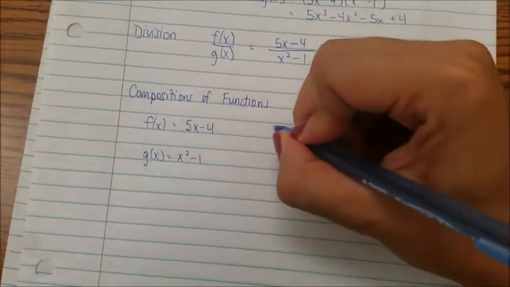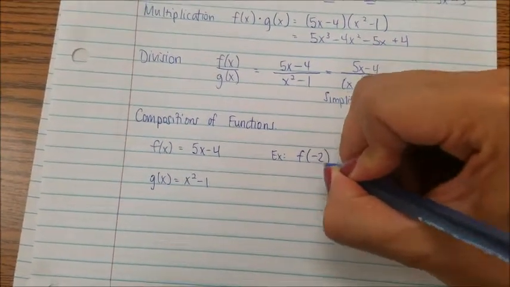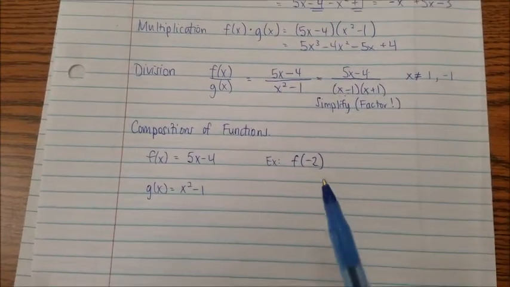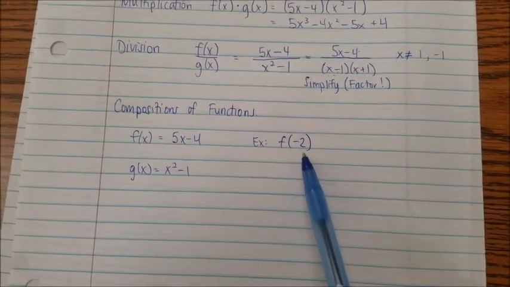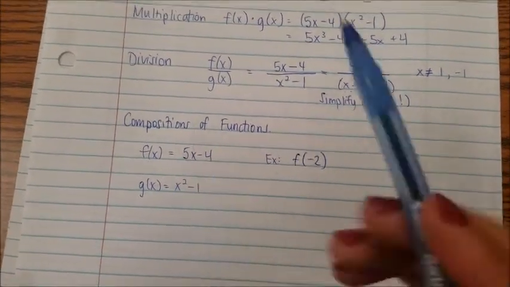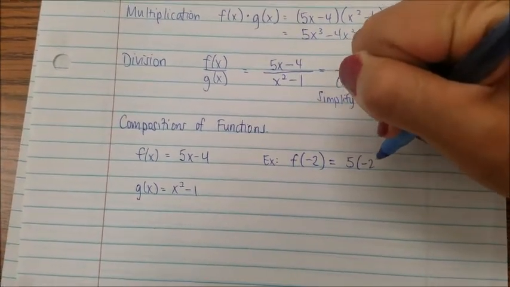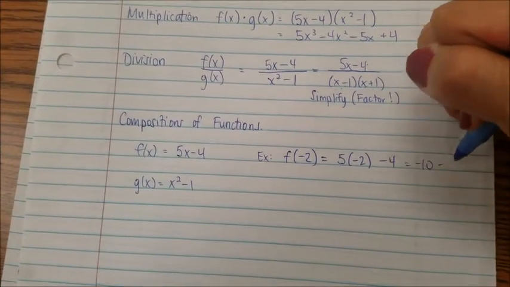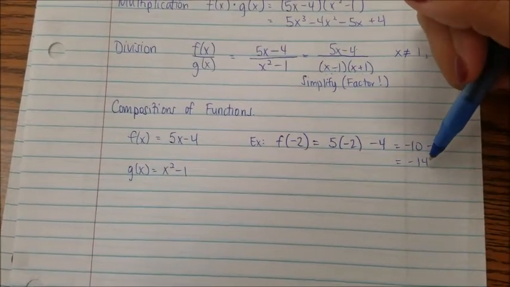But compositions would be something like if I had asked you to find f of -2. I don't know if you've seen this before, I just want to make sure you remember. Whatever's inside the parentheses just means in the f equation, plug in -2. So here's my f equation. I'm going to plug in -2 wherever I see x. So instead of writing x, I'm writing 5 times -2 minus 4. I'm just plugging it in. I end up with -10 minus 4, which gives me -14. So f of -2 equals -14.